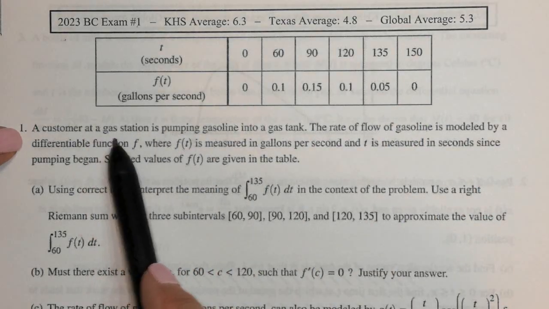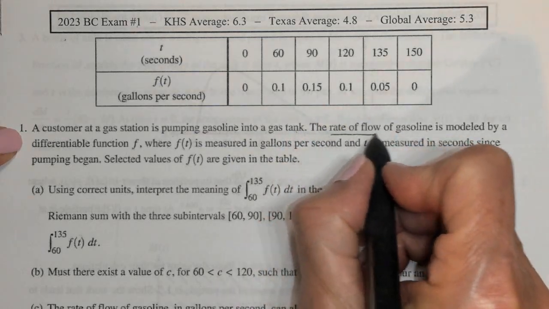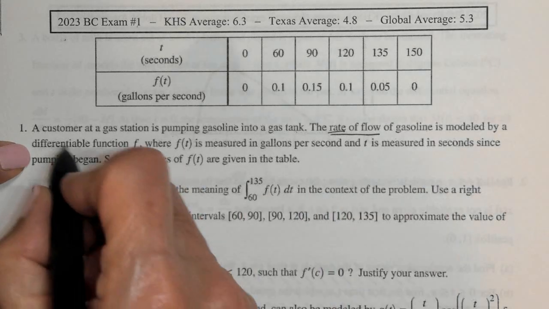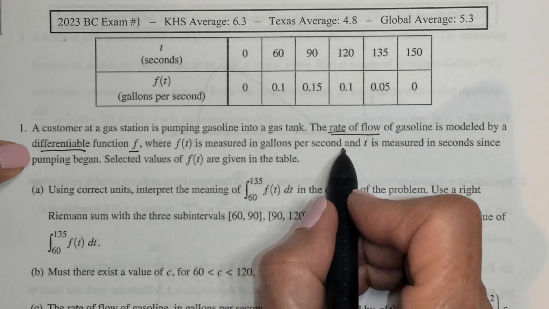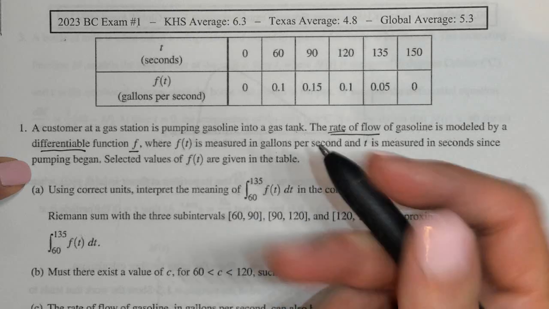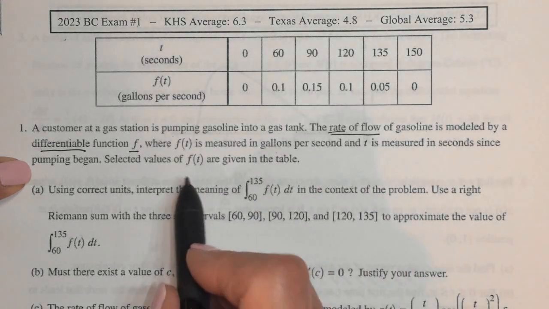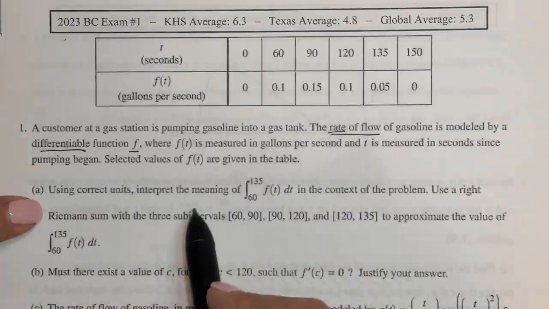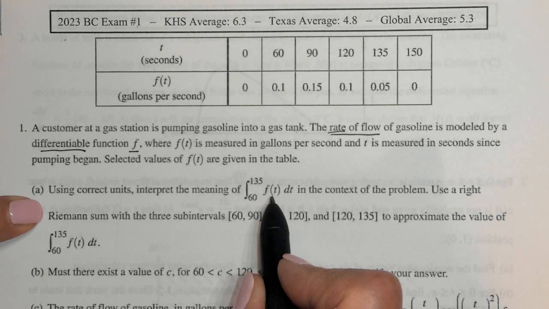A customer at a gas station is pumping gasoline into a gas tank. The rate of flow of gasoline is modeled by a differentiable function f, where f is measured in gallons per second, and t is measured in seconds since pumping began. So f is the rate that gasoline is being pumped into this gas tank. Selected values of f are given in the table. Okay, using correct units, interpret the meaning of the integral from 60 to 135 of f of t.